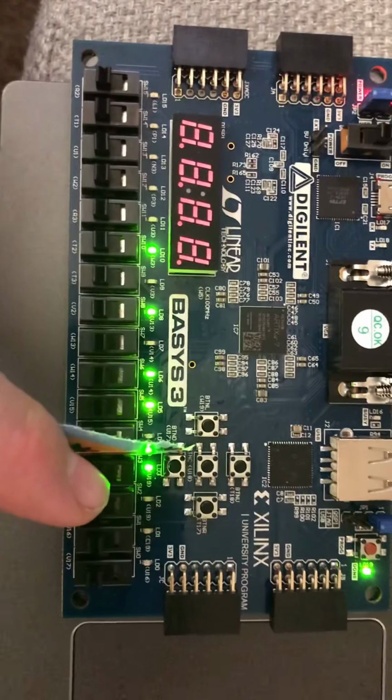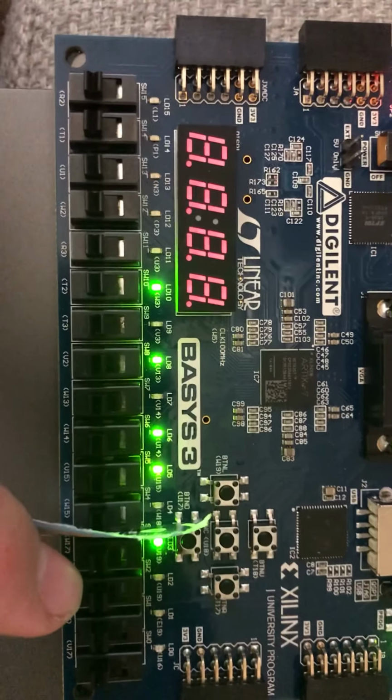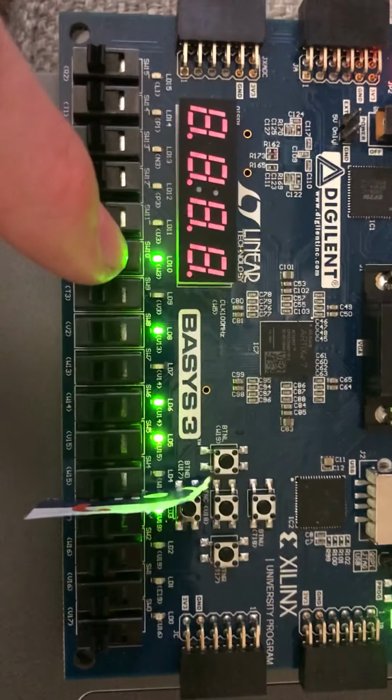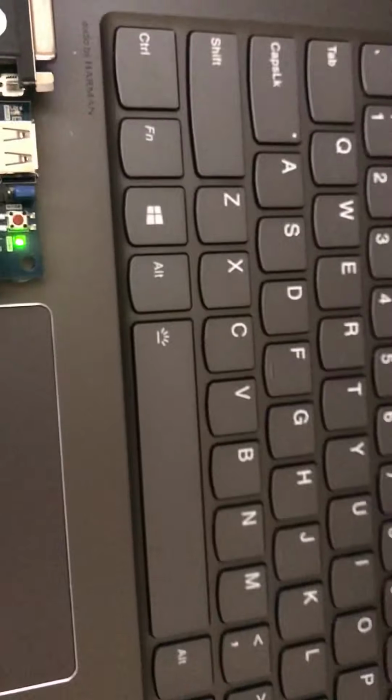Alrighty, and we are back, and we have our handshake signal that has gone high. I just did an H, which is, let's see, 68. 68 is what I have. So as you can see, it's showing the correct value still for the character, but we have this LED 8 light up, and that's the parity error.